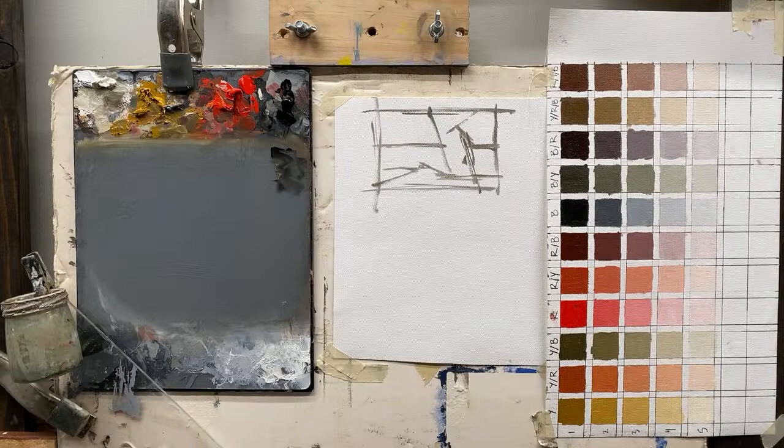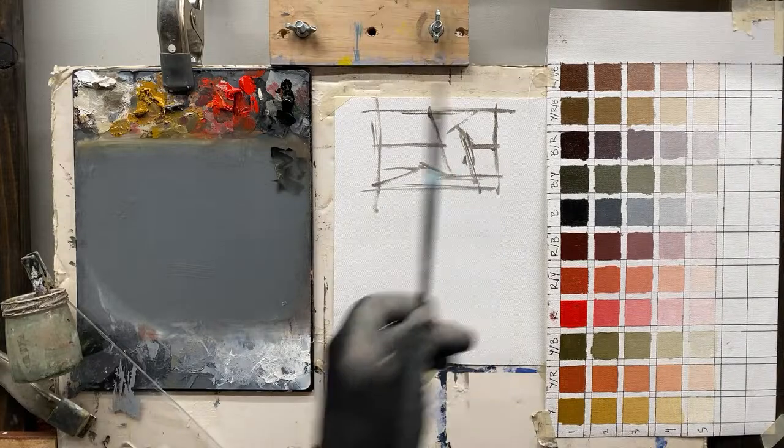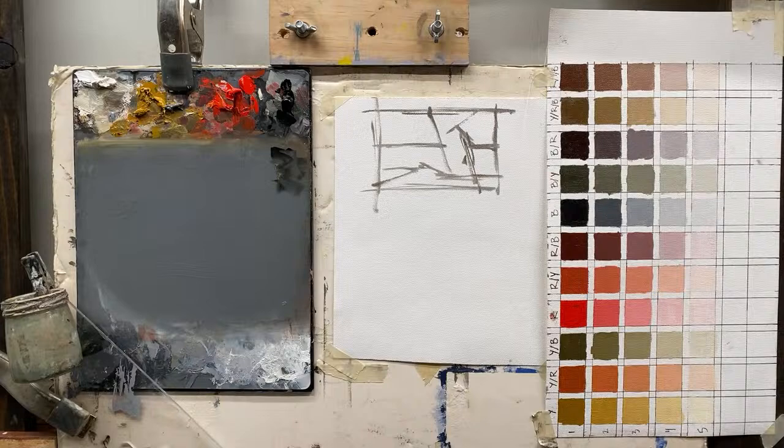So those are the basic shapes. That's going to be all I need for this part. I'll just let that sit, and I'll do a little bit of palette work here.